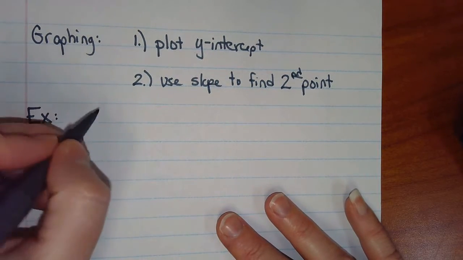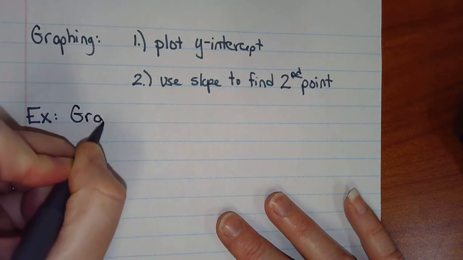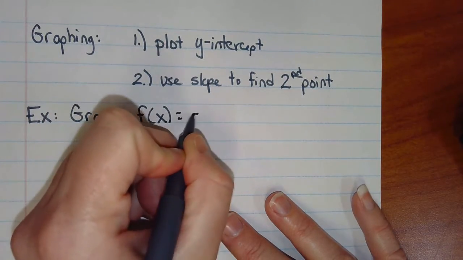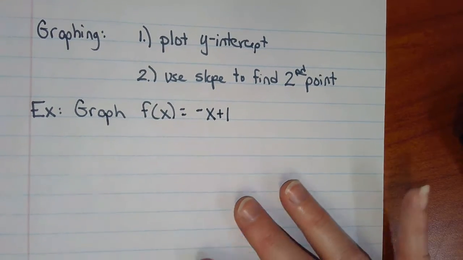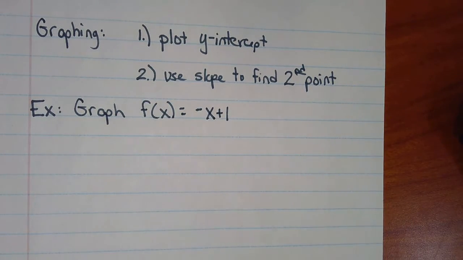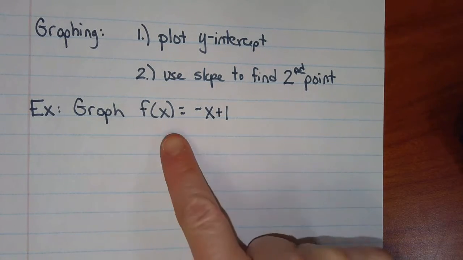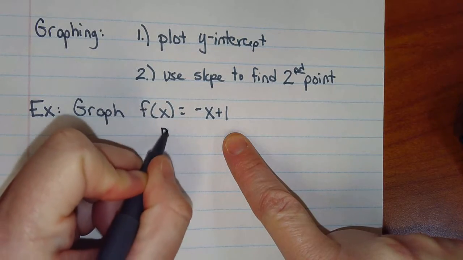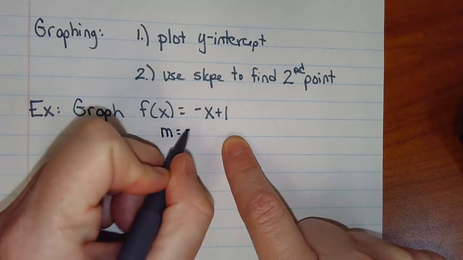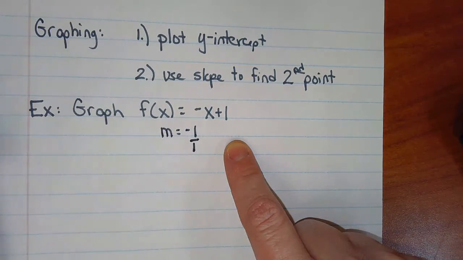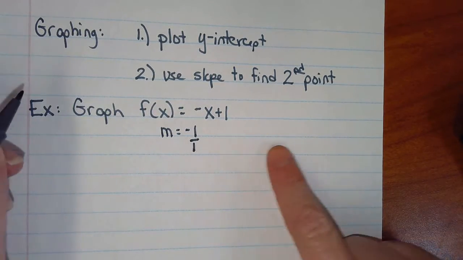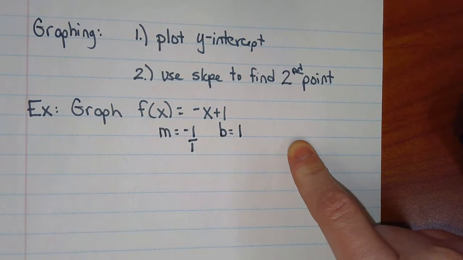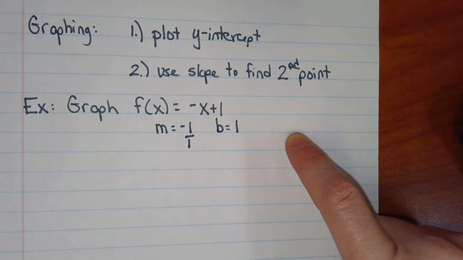So if I gave you the equation and I wanted you to graph f of x equals -x plus 1, you're going to graph this or identify the graph the same exact way that we did before. A couple of things I notice here is that my slope is the number that is in front of x. My slope is -1, which is -1/1, because you have to write it as a fraction. And then my y-intercept is whatever's being added or subtracted on the end. So my y-intercept is 1.